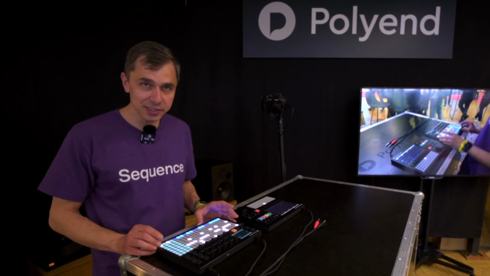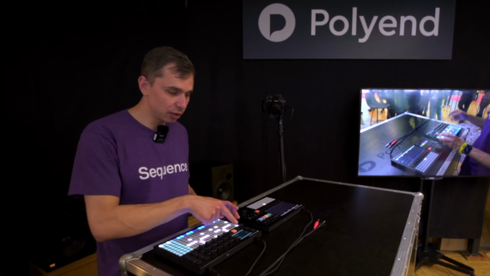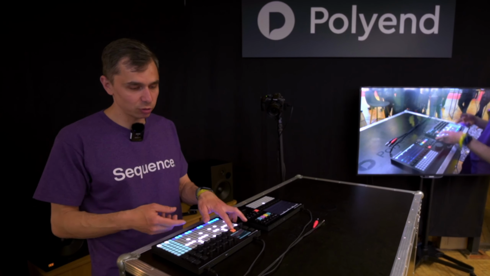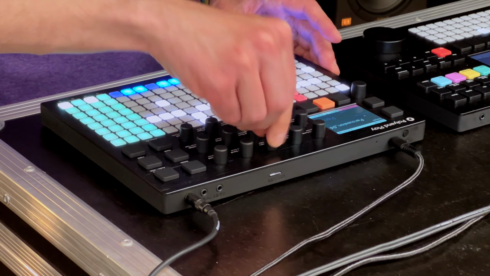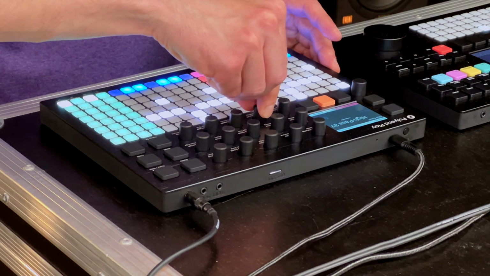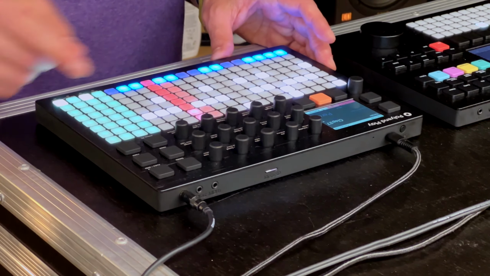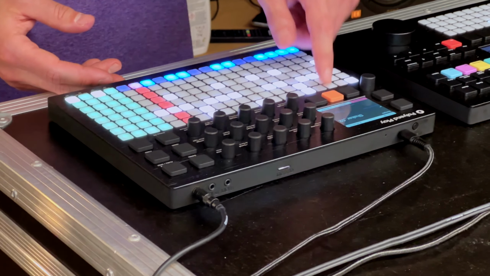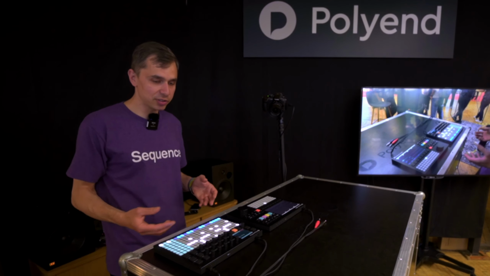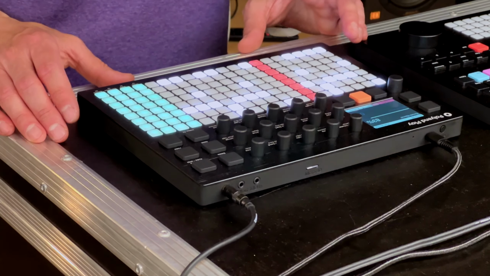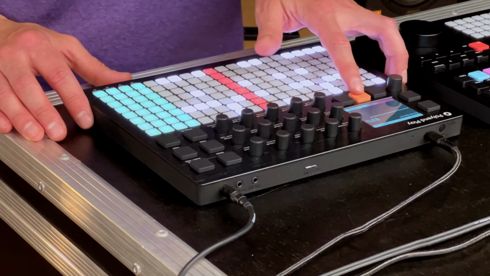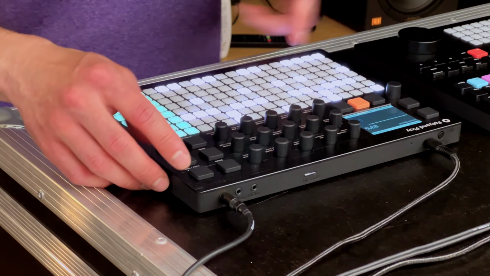Alright, to spice it up even more, I'll go to live record and record some automation. Right, so I've recorded automation for changing the samples and also a little bit for the cutoff. Let's hear it in context. It's cool, so this is my one pattern.